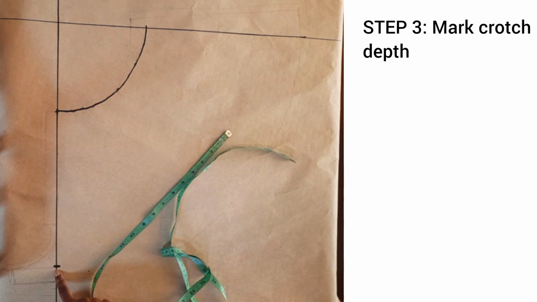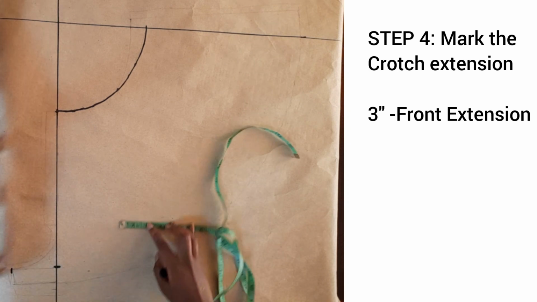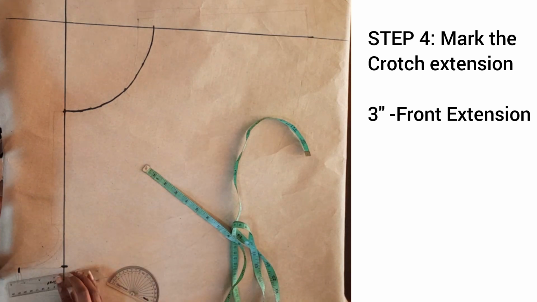After marking my crotch depth, I'm going to go outwards by 3 inches for the crotch extension at the front, and that's why I left this space on the side. I'm going to join these 2 points.